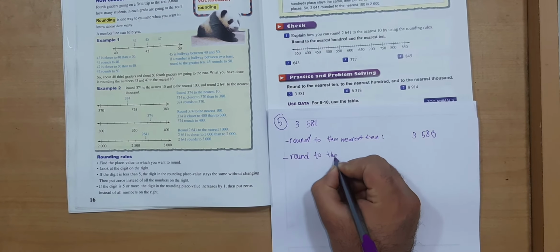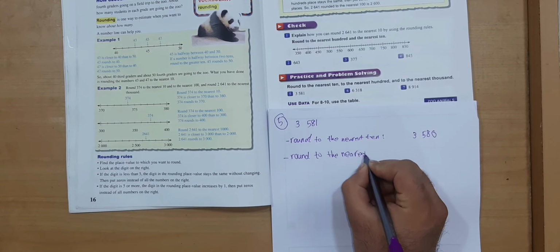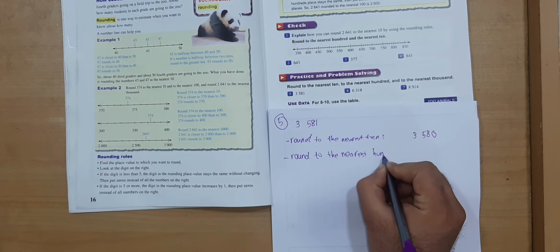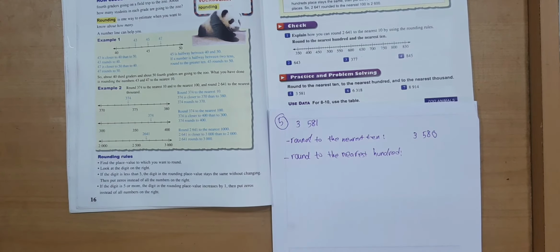Now we're going to round the number to the nearest 100. As you can remember, we said when it says round to the nearest 100, we're going to look at the number that is in the 10 spot. If it's 4 or less than that, the number in the 100 spot stays the same, and if it's 5 or greater than that, the number in the 100 spot increases by 1.